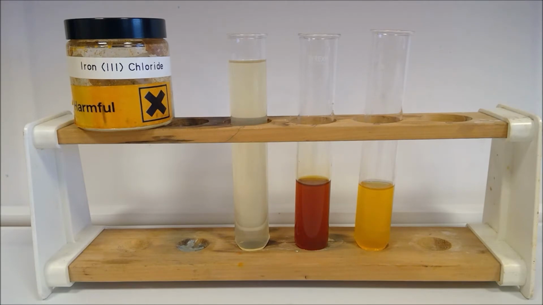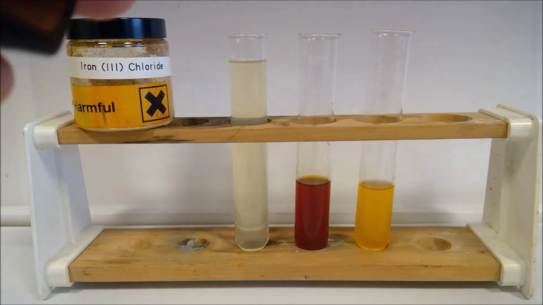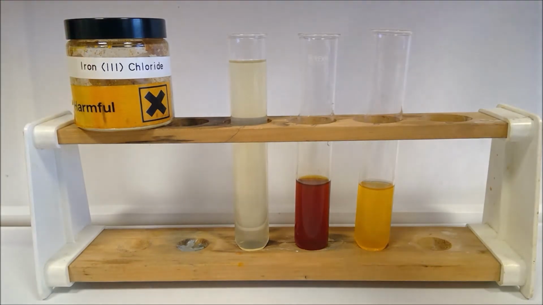And record your observation there. And then for part D, we're going to add this stuff called potassium thiocyanate. And you've got the formula of the product on your sheet.